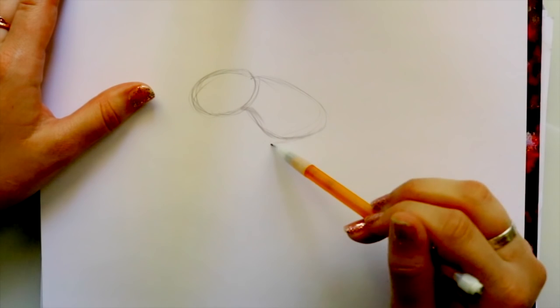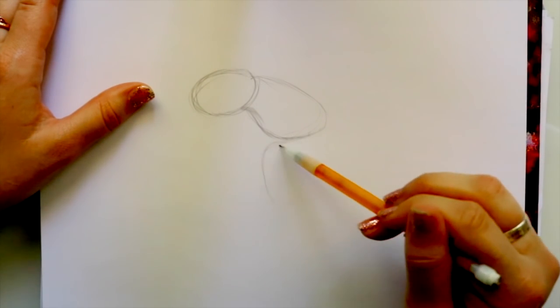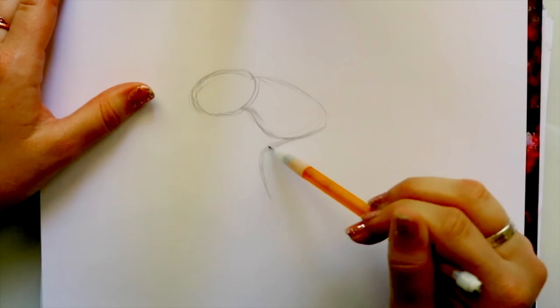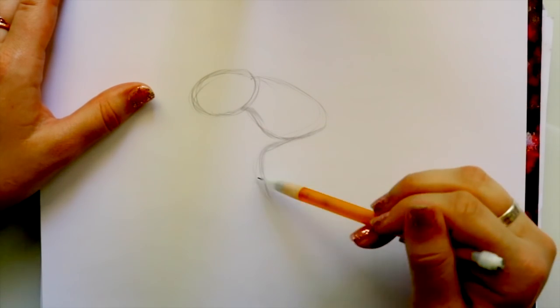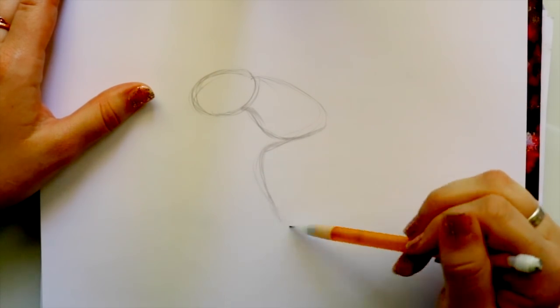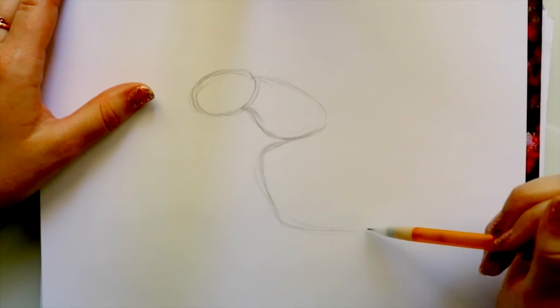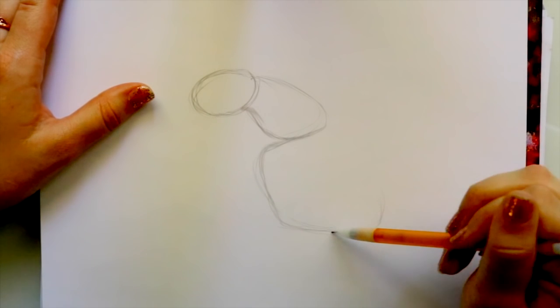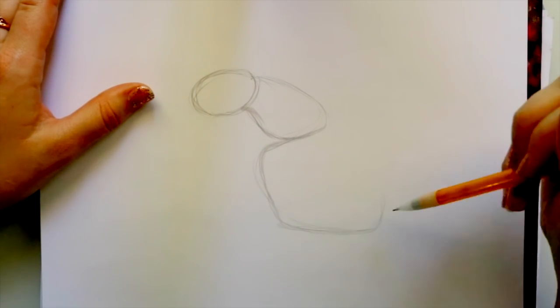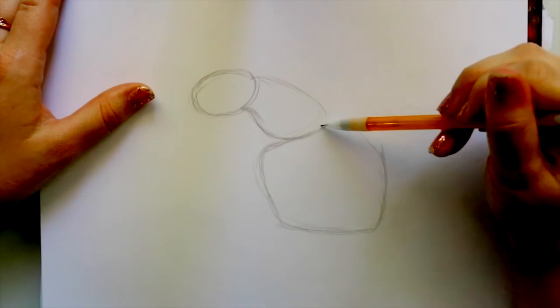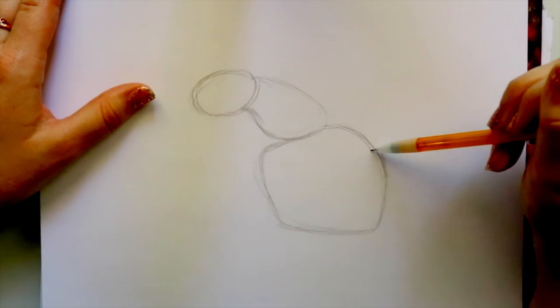After this, I'm going to round this down. At the bottom of this, go outward, and then I'm going to bring this in. It's kind of a rounded box almost, so I go down this way, up, and curved back into this.